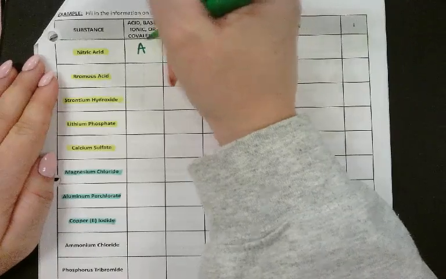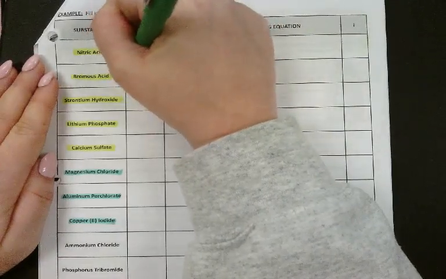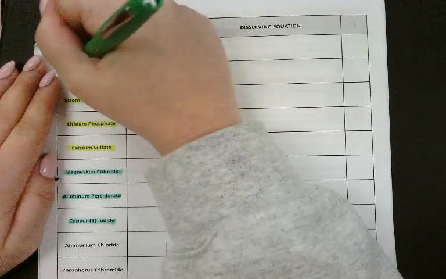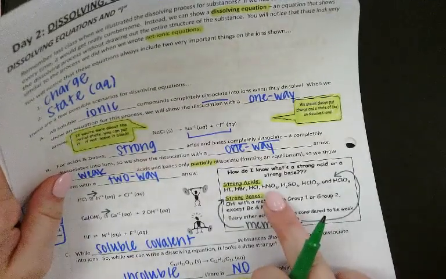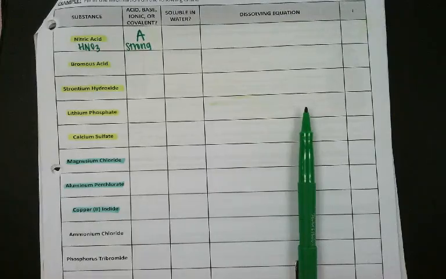Strong. What is the formula for nitric acid? HNO3. Right? We have to remember our formulas. Seriously, you have to.